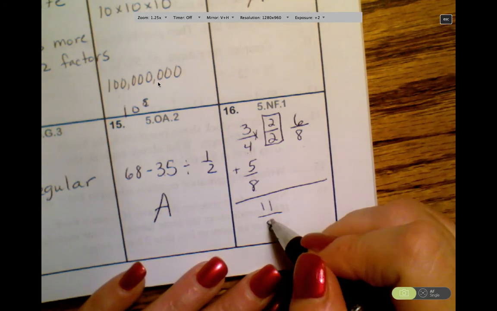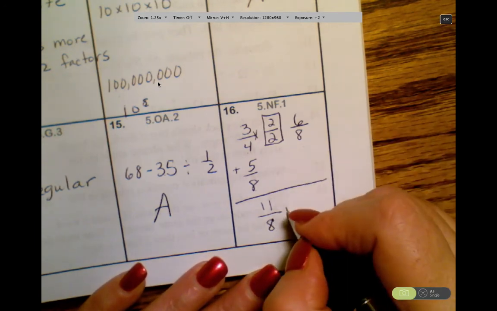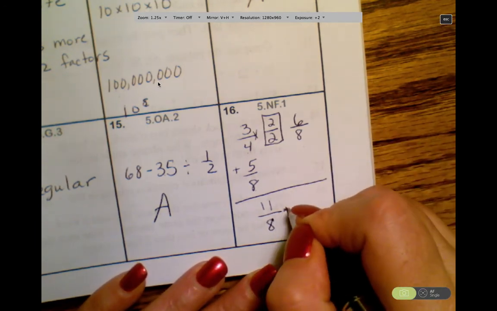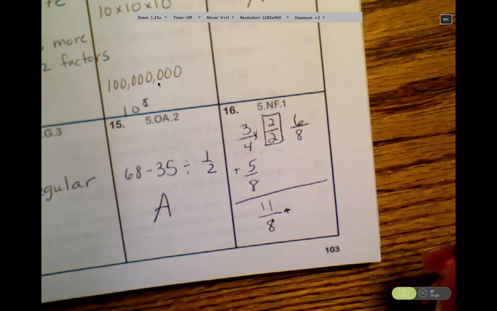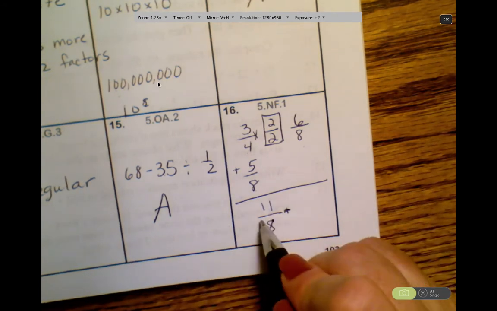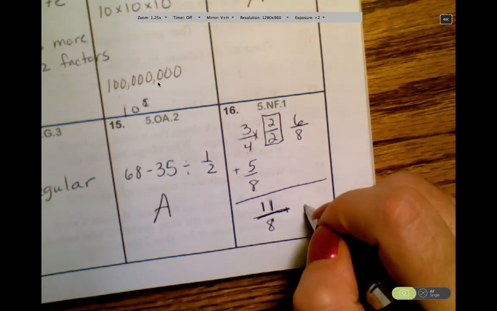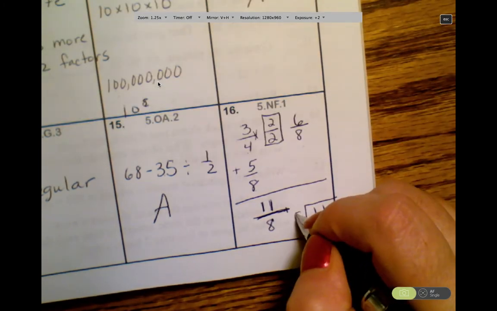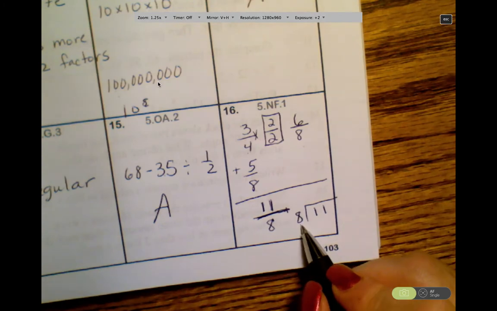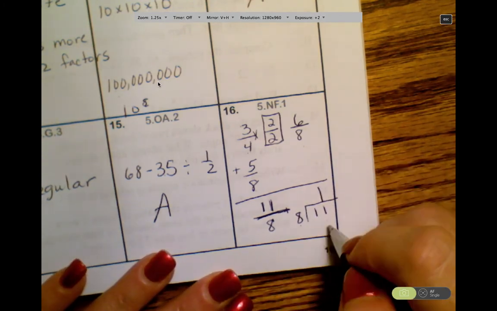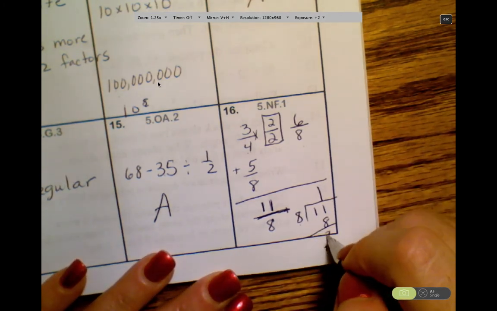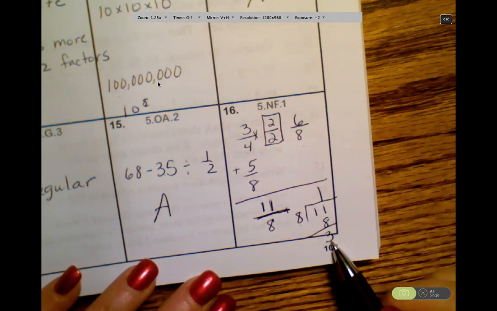I want to see how many wholes, so let's subtract. Let's do it different. What does this look like to you? This can also be a division problem, and I'm going to divide it to show you something. How many times can 8 go into 11? It can go in one whole time. And there are 3 left over.